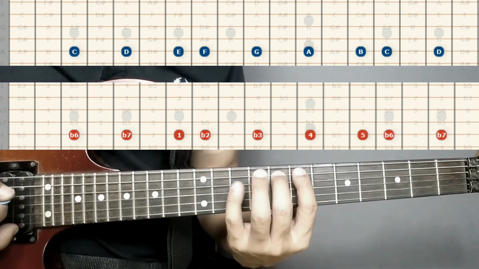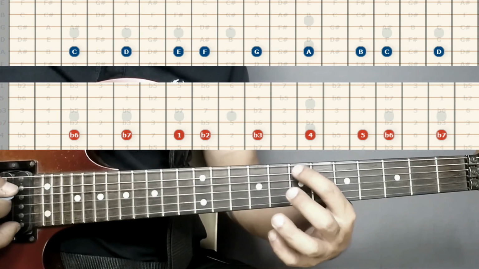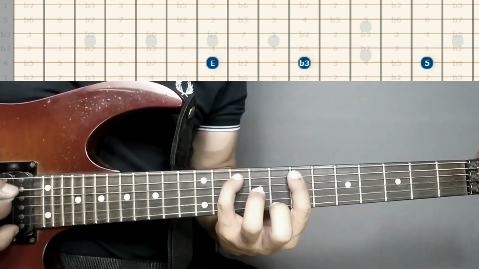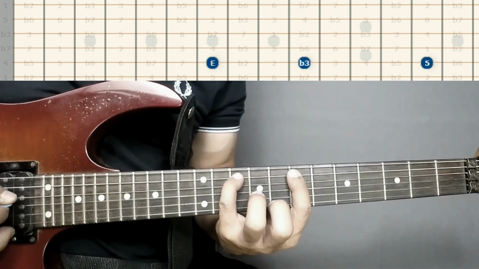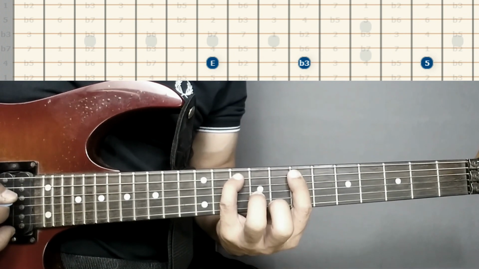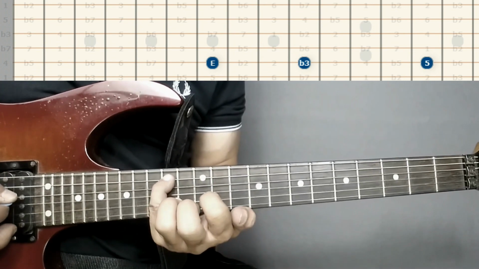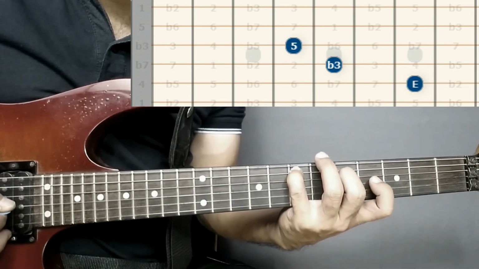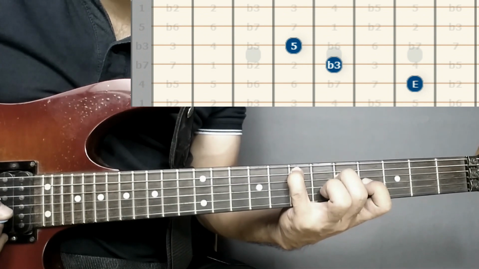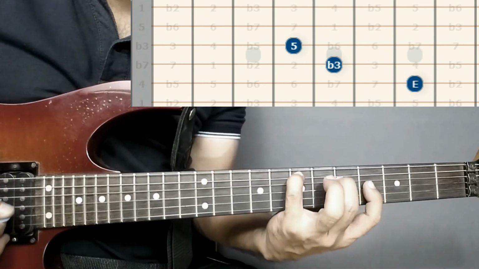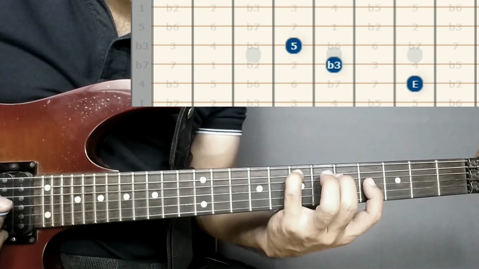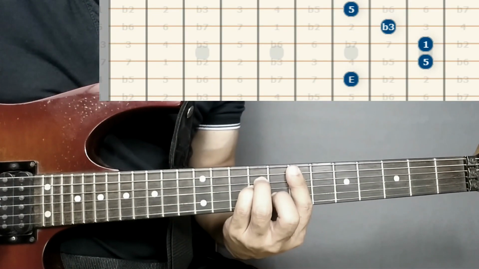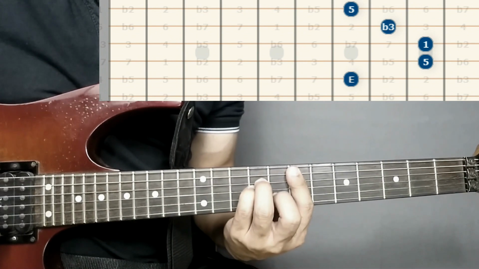These are the notes from the C major scale, but this time we start from E. So we have the root, minor third, and the perfect fifth. Rearranging the fingerings, we have the E minor.